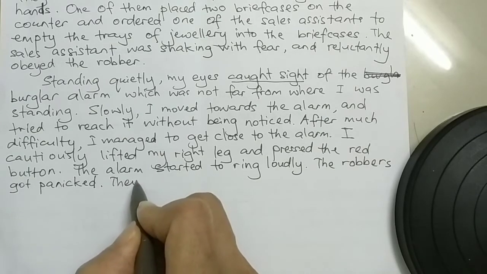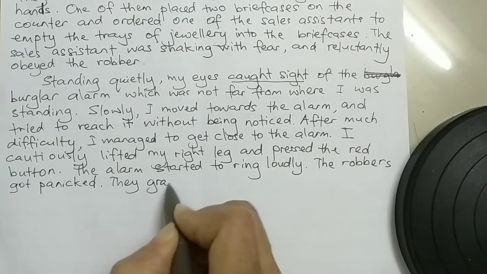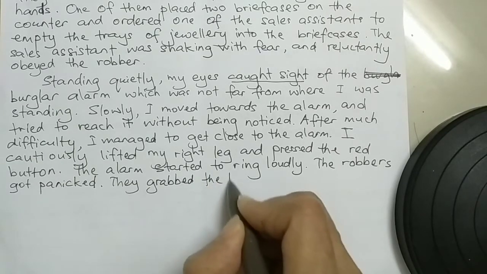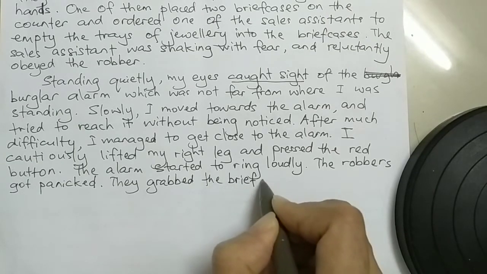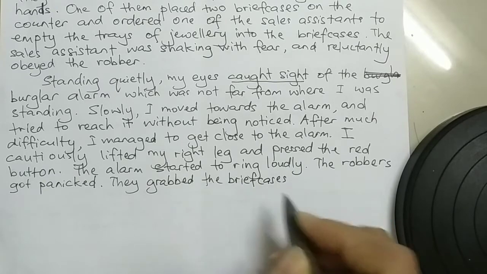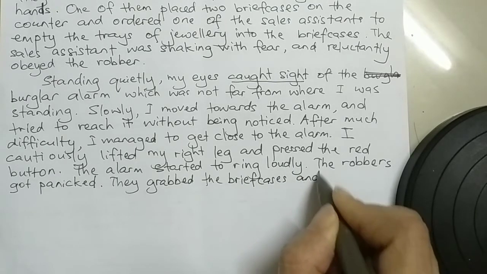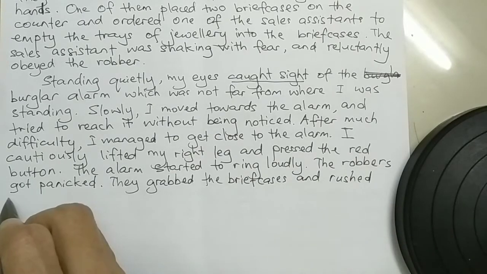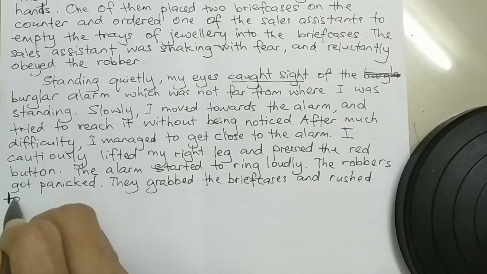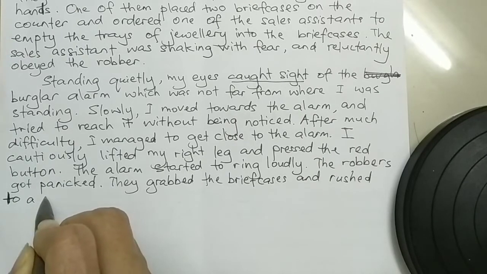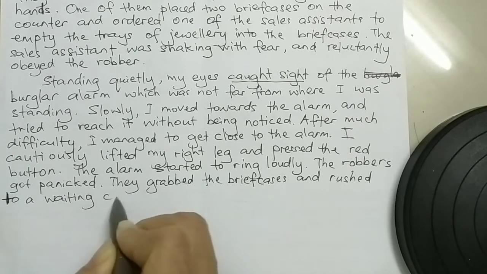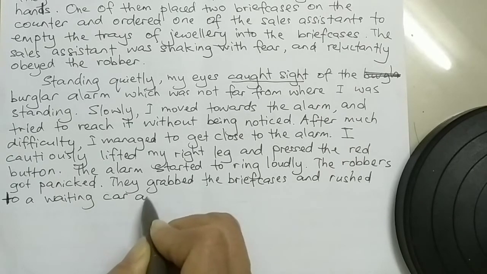So they grabbed the briefcases and rushed to a waiting car and drove away.